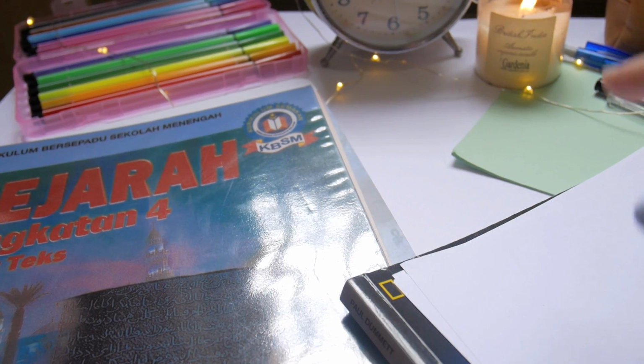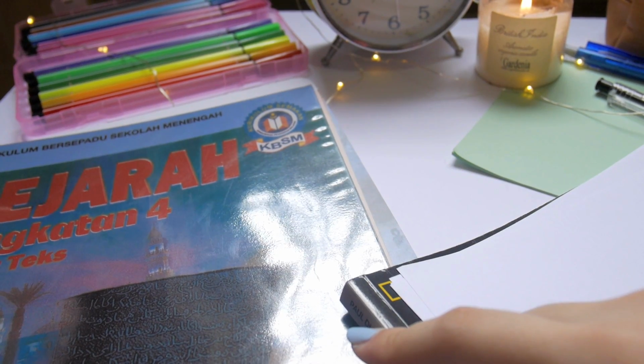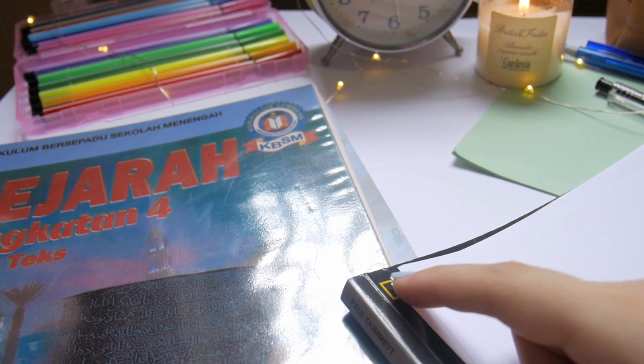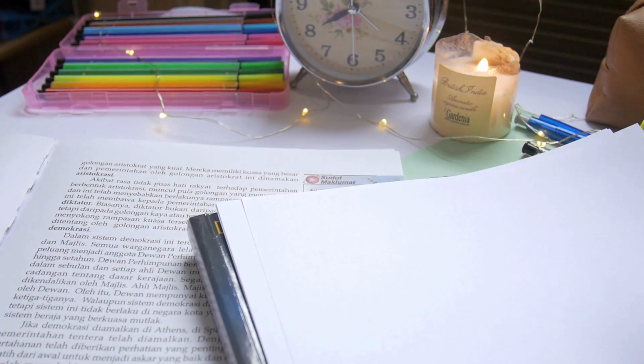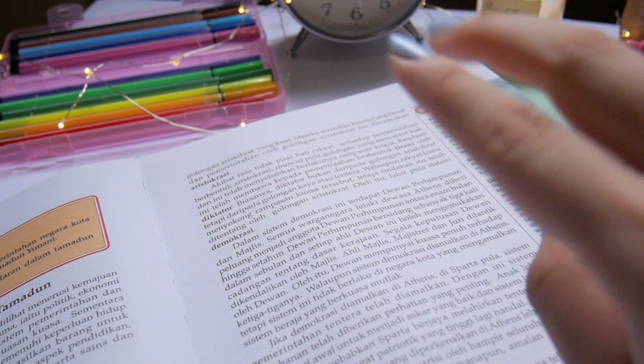Okay, so for today's video, I will be using the Sejarah Form 4 textbook because that's the only book that I have. And it will also be better if you take out your own textbook because I don't think you can see what is inside through this view. And also it's currently raining. Hope you don't mind. I will be showing you how to make proper notes for 2 chapters.